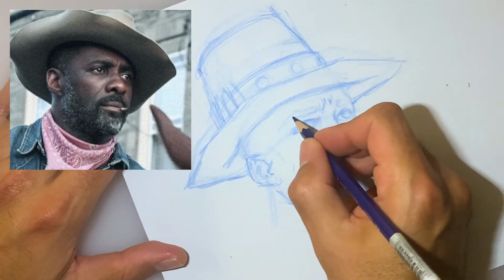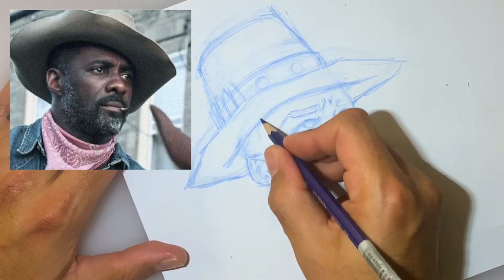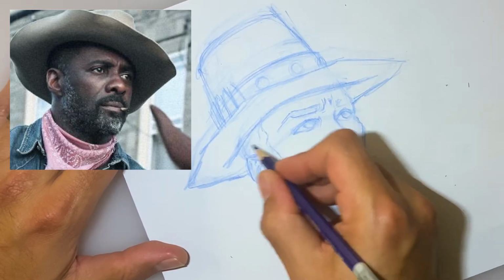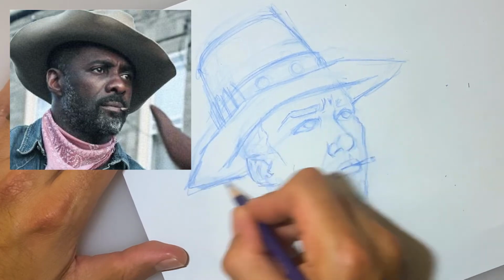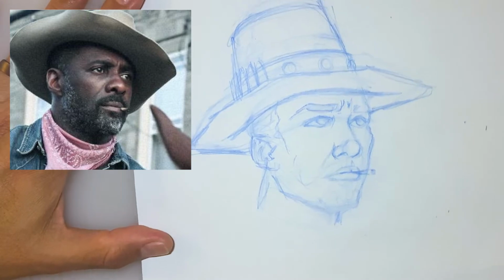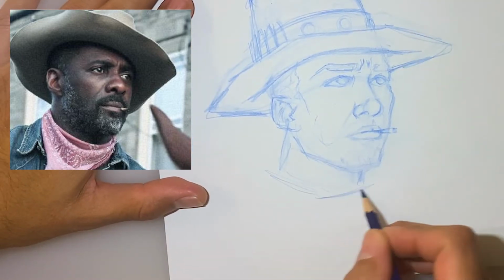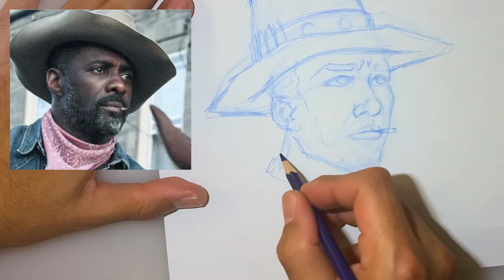All right, I got those low eyebrows back in place. A little hint of his hair coming out from the side of the hat. All right, I think I got somebody that could work for me. Not Idris Elba for sure, but that's good. That's what I want. I didn't want it to be exactly him. But definitely a gunslinger dude.